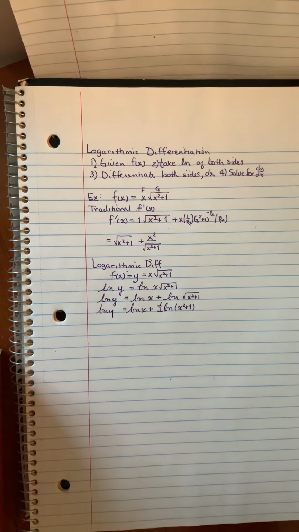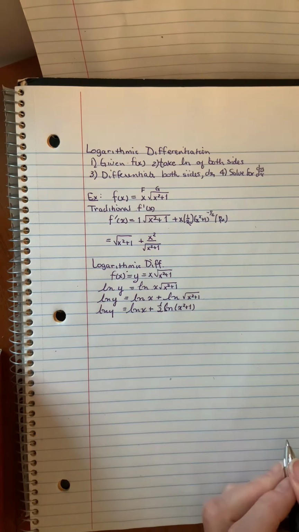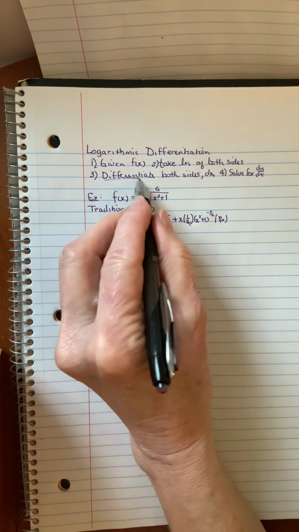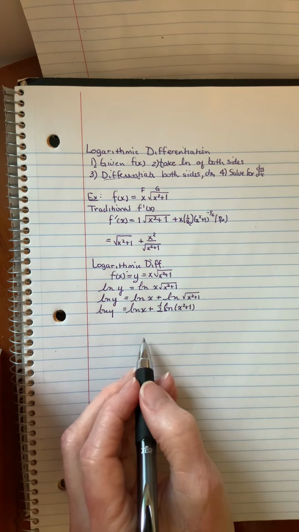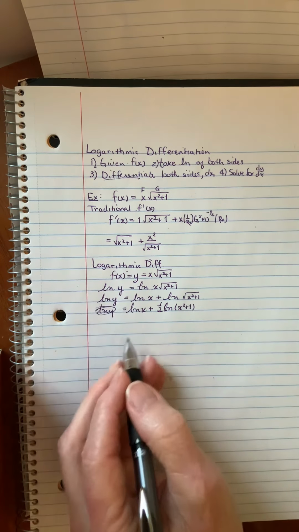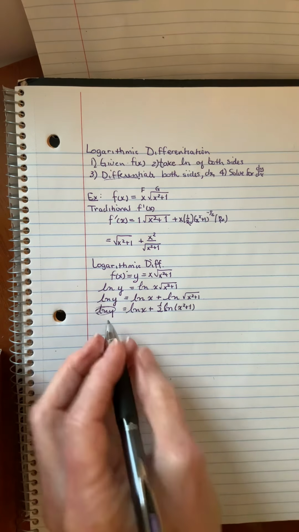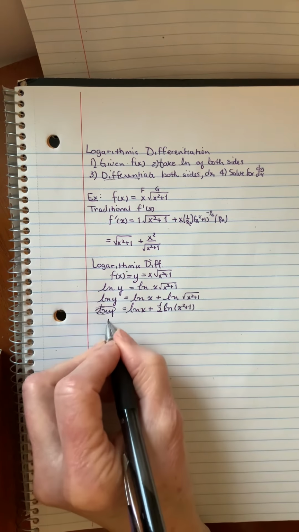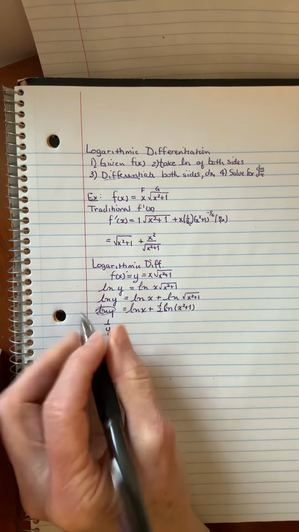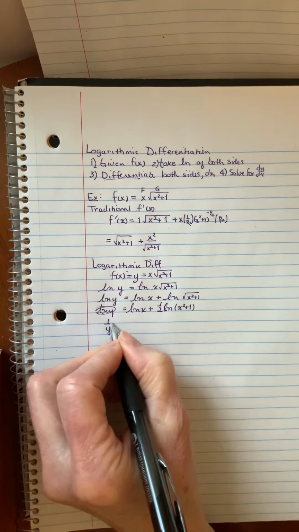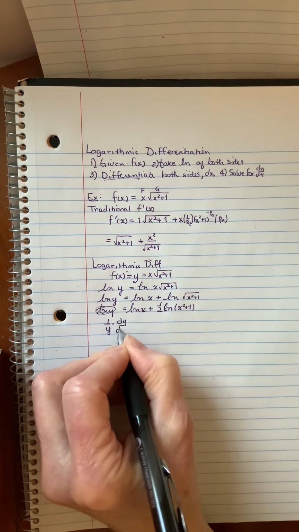So we have actually taken care of some things. Now, this says differentiate both sides. I've got to be careful because I have to differentiate this side. d/dx. So derivative of a log is 1 over y times the derivative of y, which is dy/dx.